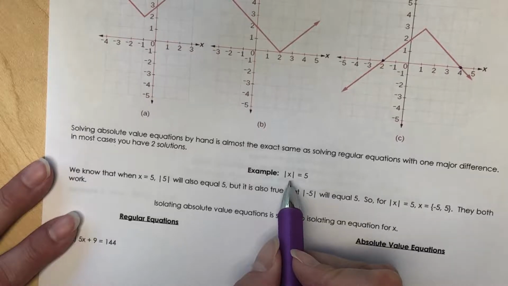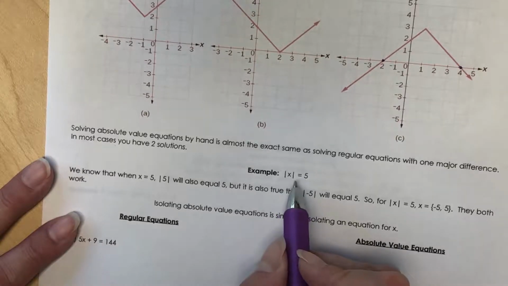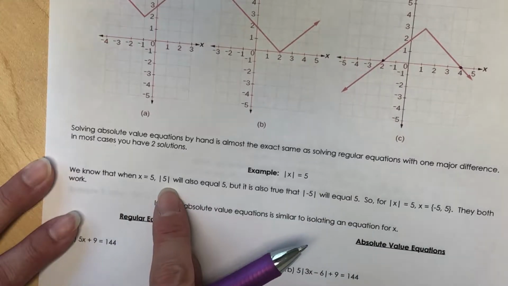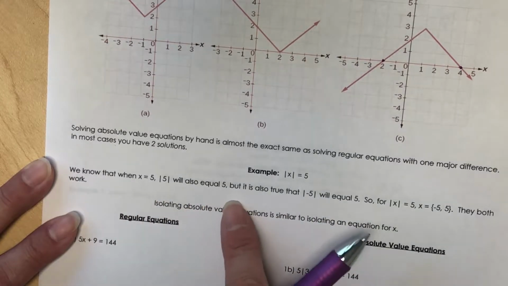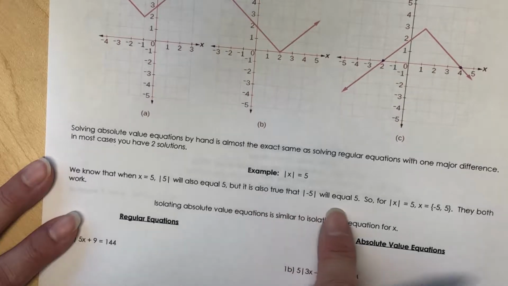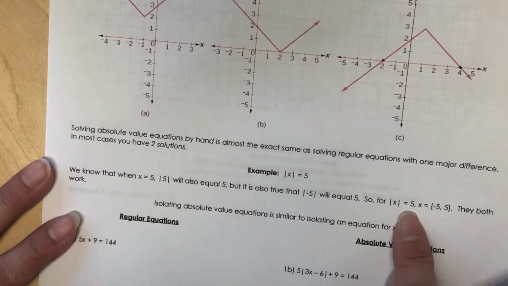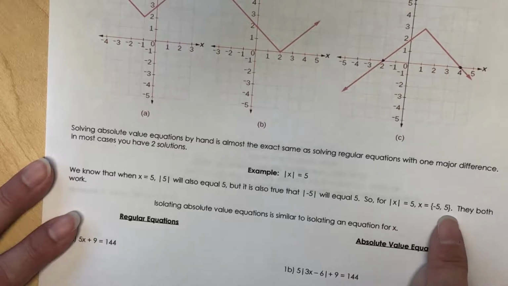That's a true statement. Also, the absolute value of negative 5 is also 5 spaces from 0, so that's the second answer. So for the absolute value of x equal 5, you have two solutions, negative 5 and positive 5. And this is set notation that is written in here.